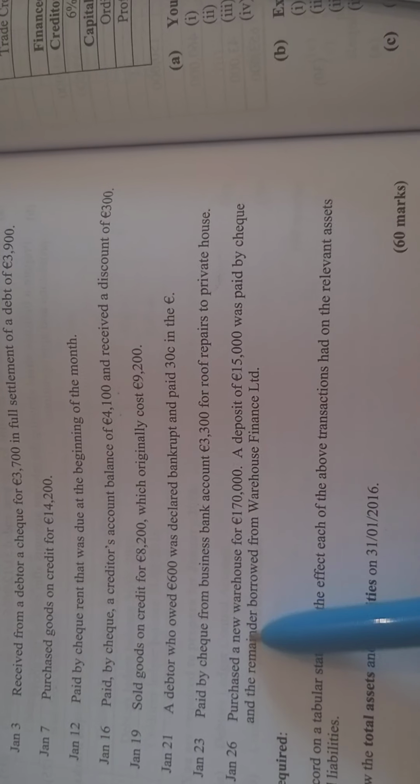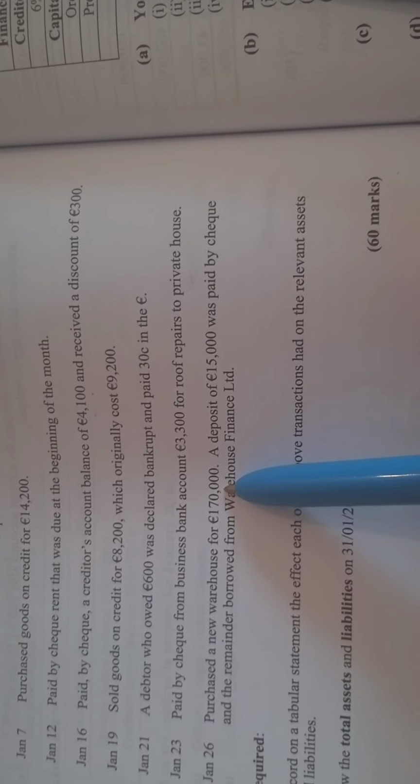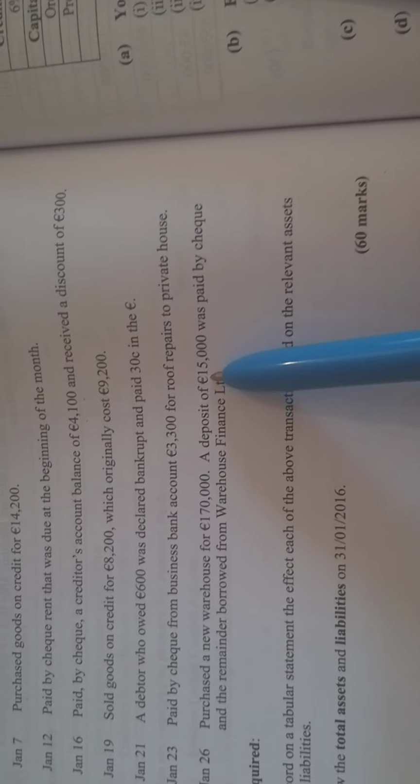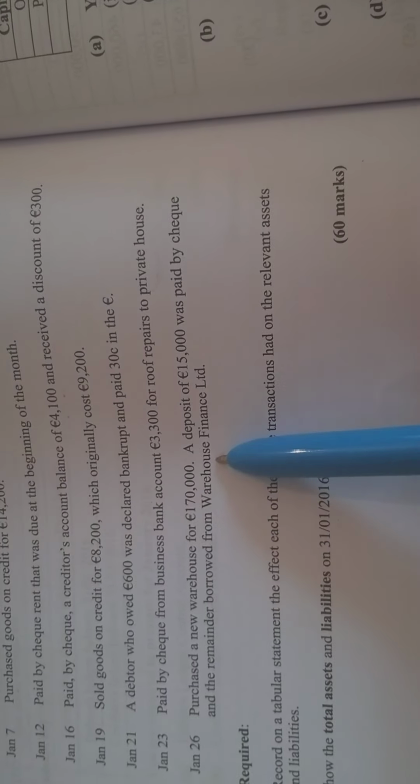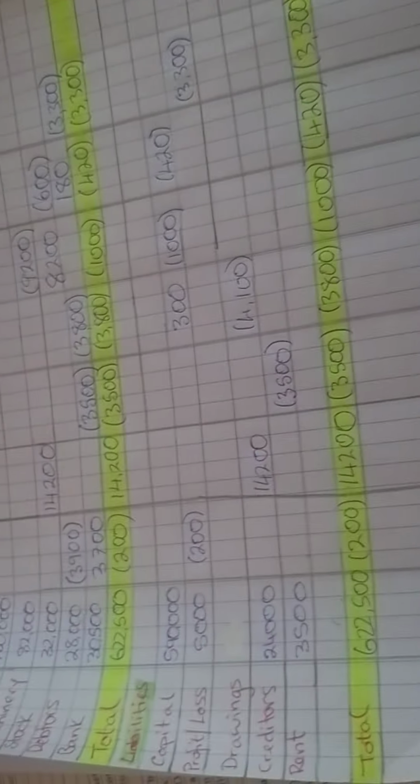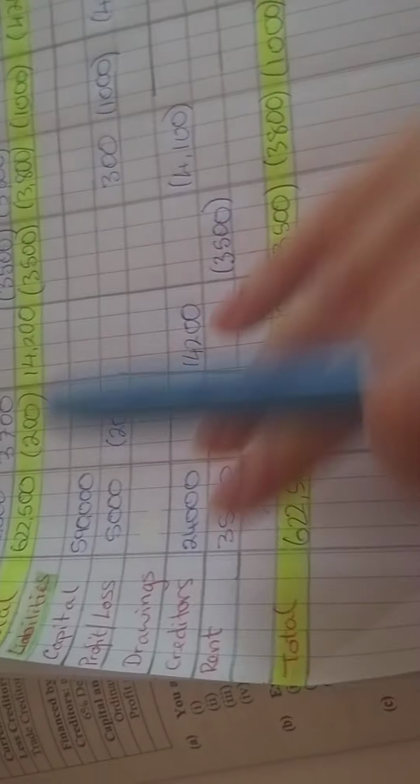Okay, last transaction before we do our totals. January the 25th, purchased a new warehouse for 170,000. A deposit of 15,000 was paid by cheque, and the remainder was borrowed from Warehouse Finance Ltd. So you see here, you always leave a line or two before your total in case something like this, and there'll always be something that'll crop up.